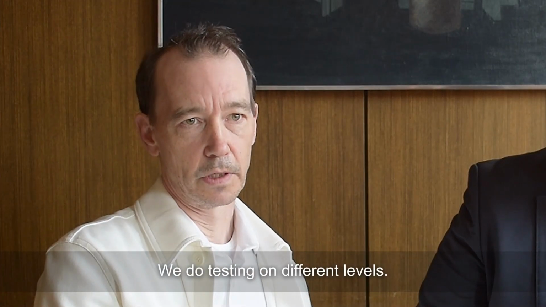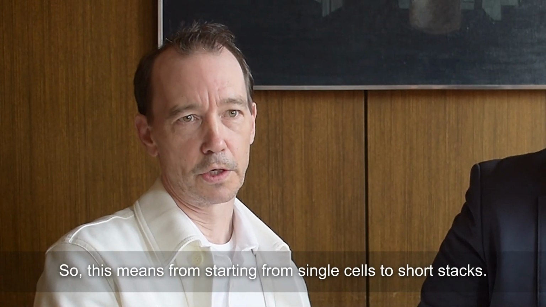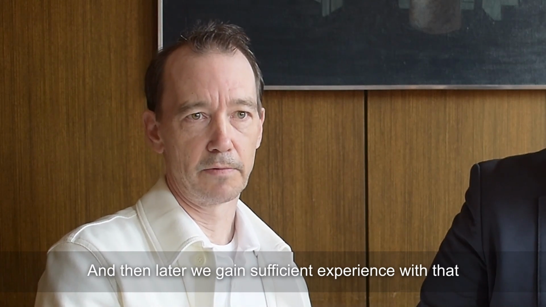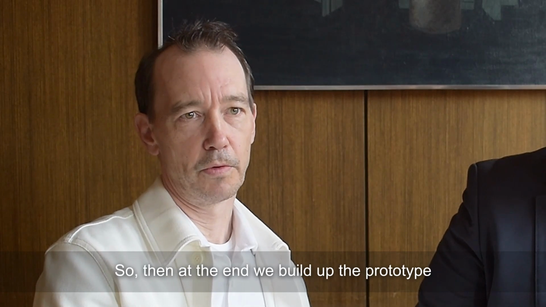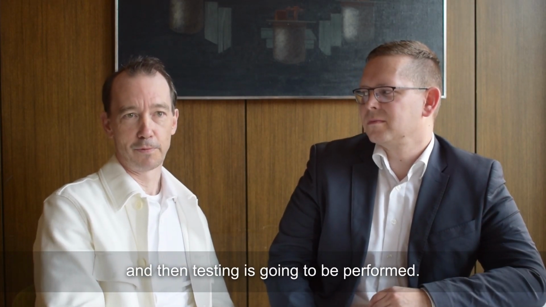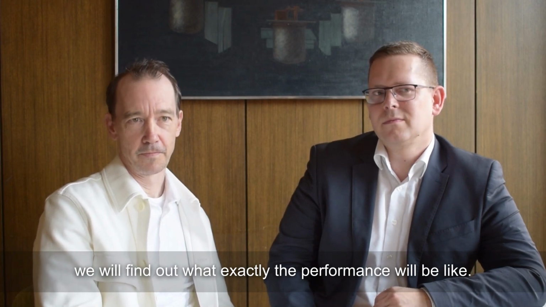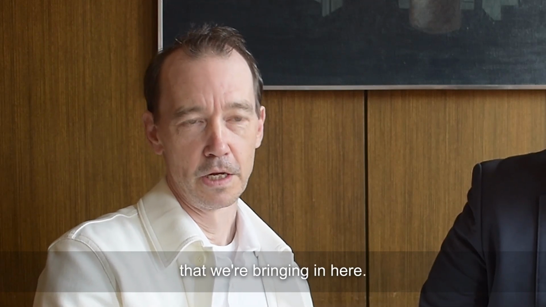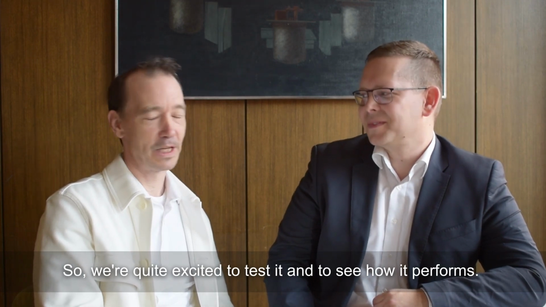We do testing on different levels. This means starting from single cells to short stacks, and then later we gain sufficient experience with that for designing the final design of the prototype. Then at the end we build up the prototype, testing is performed, and finally we will find out what exactly the performance will be like. There are some differences and some innovation that we're bringing in here, so we're quite excited to test it and to see how it performs.